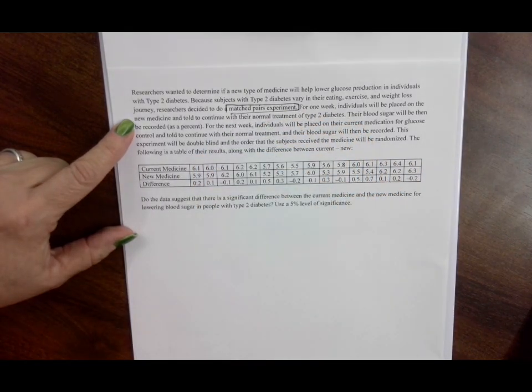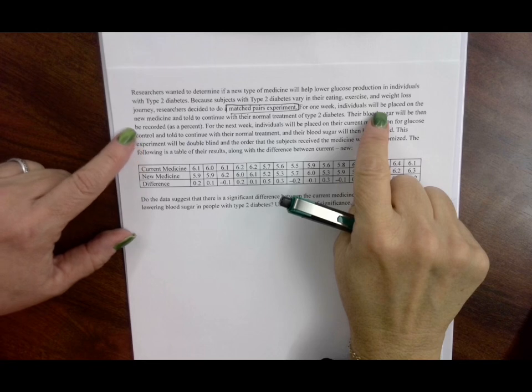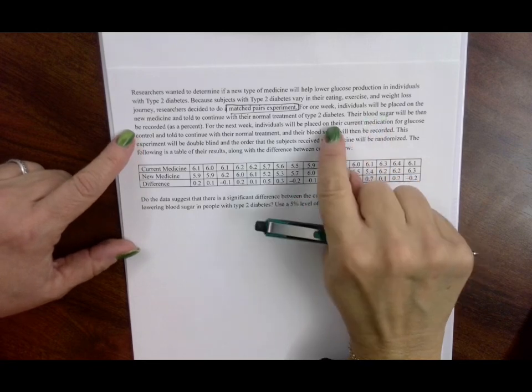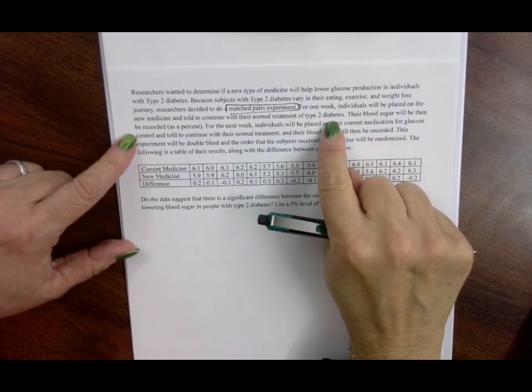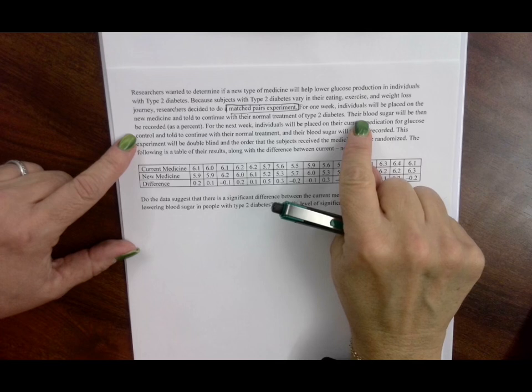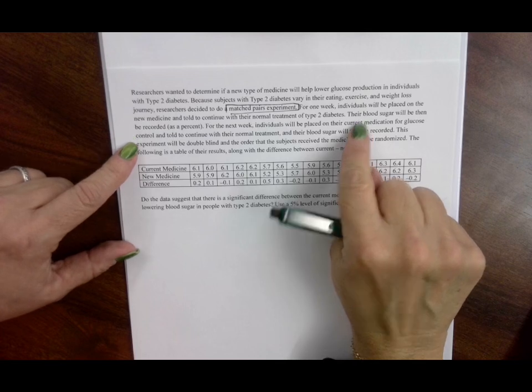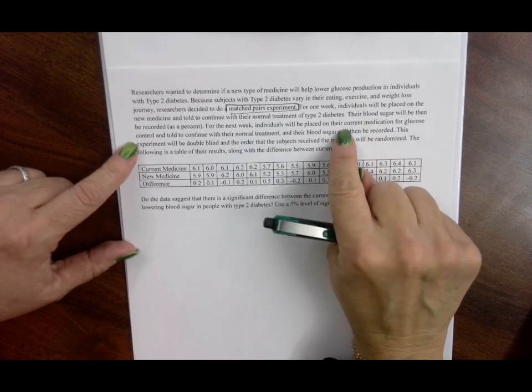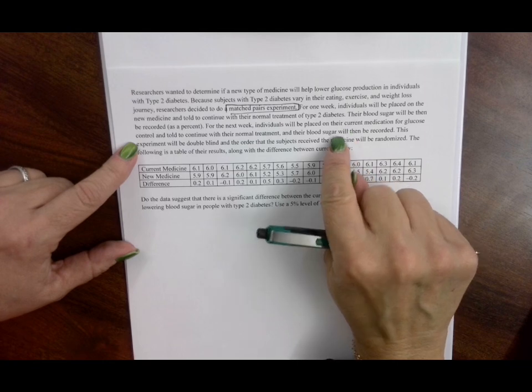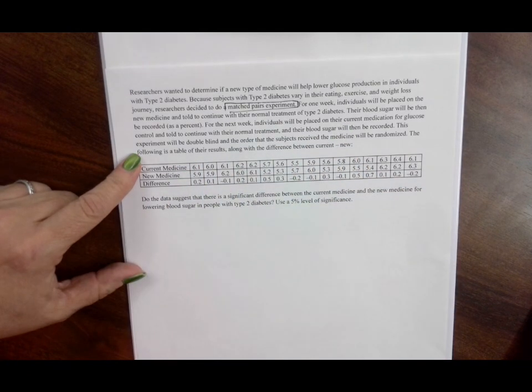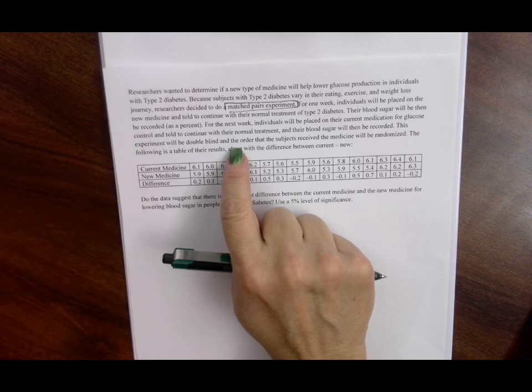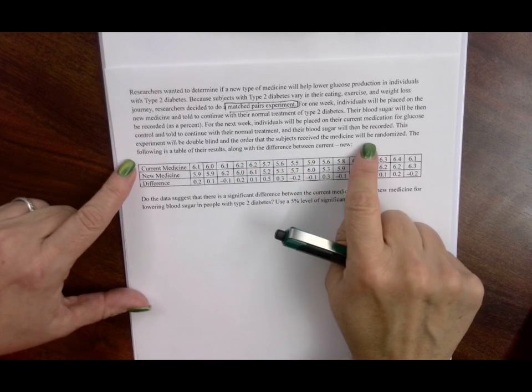Boom, tells us right there. For 1 week, individuals will be placed on the new medicine and told to continue with their normal treatment of type 2 diabetes. Their blood sugar will then be recorded as a percent. For the next week, individuals will be placed on their current medication.